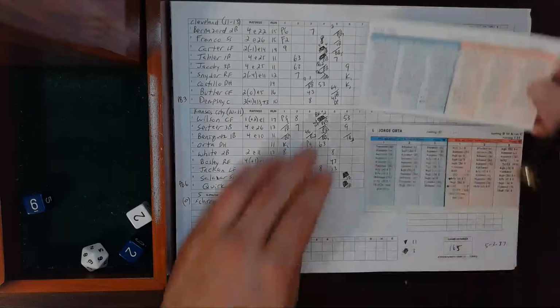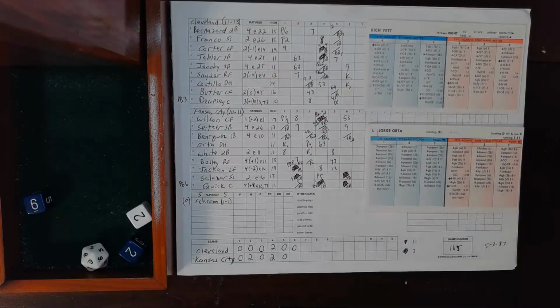And coming into the game is Rich Yett for Cleveland. Get the numbers on yet, as Schrom hit his fatigue after that single. So they're not messing around any further. They're going straight to Rich Yett.